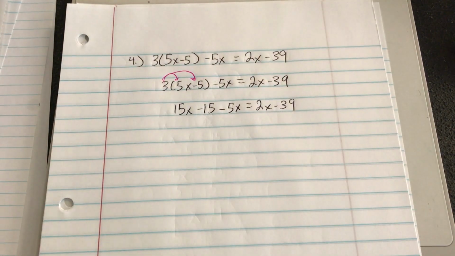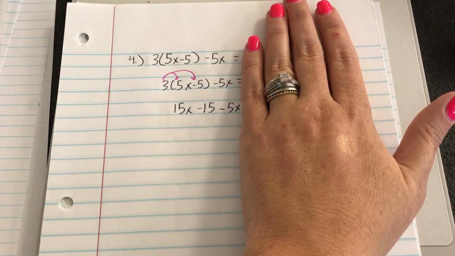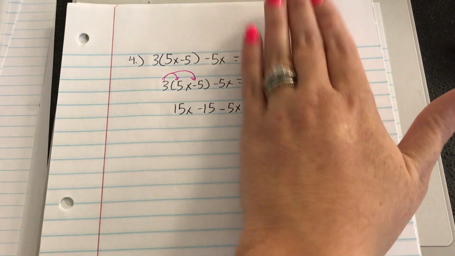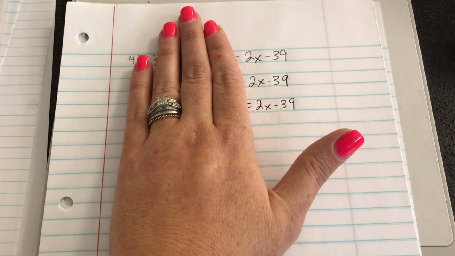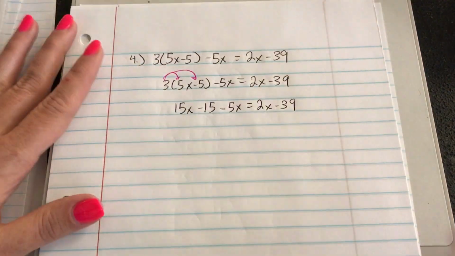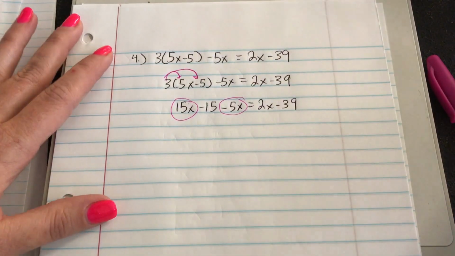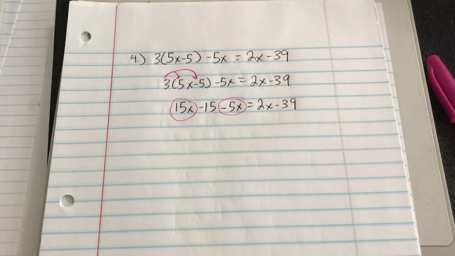You can combine. Okay, hold on, but we're not to that step yet. So we're going to relook at this, okay? Can you distribute on the left? No. Can you distribute on the right? No. Can you combine like terms on the left? Yes. So we have 15x and then we have minus 5x. Now this is that whole same side, same sign, okay?